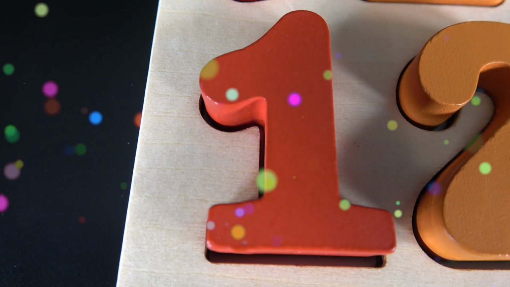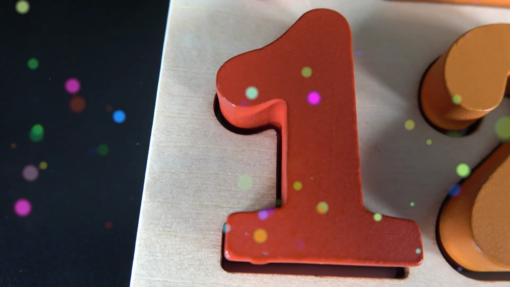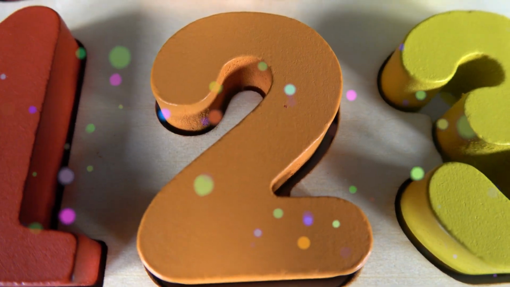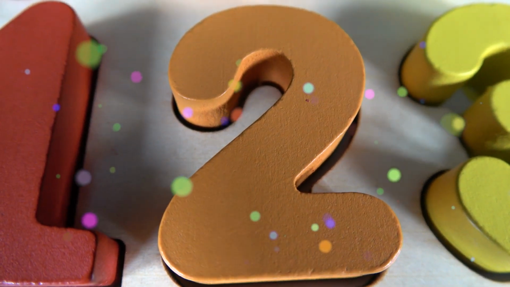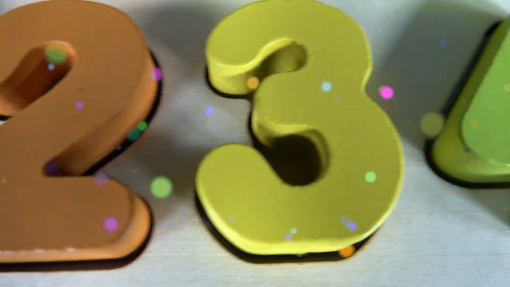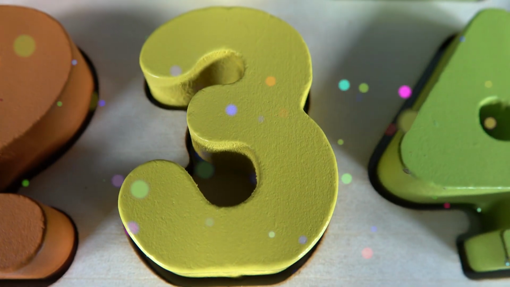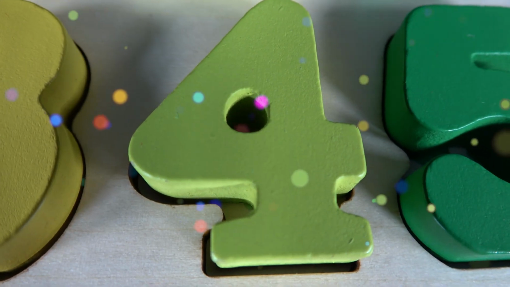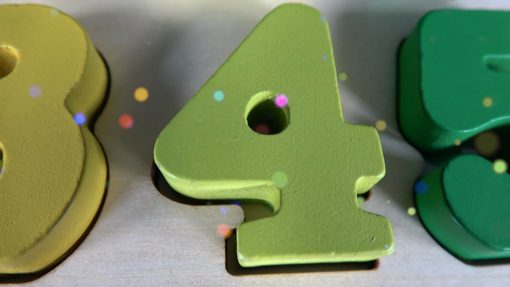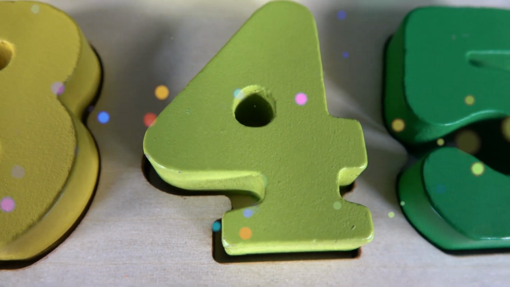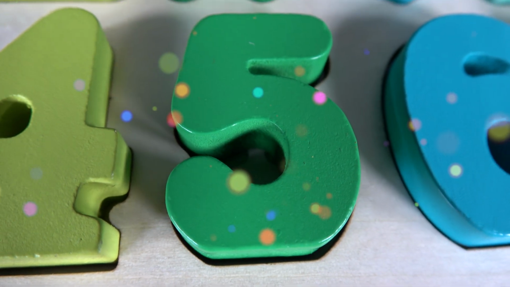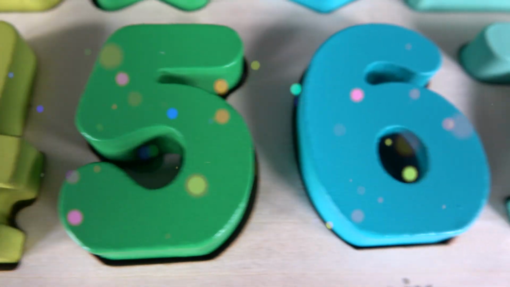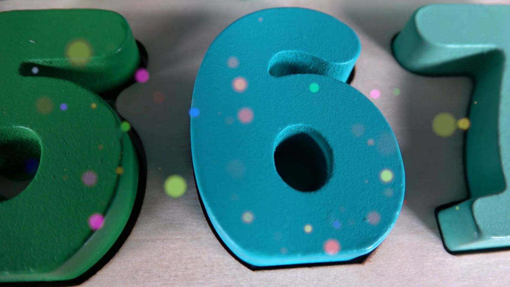Do you remember what number is this? It's the number 1. Do you remember what number is this? It's the number 2. Do you remember what number is this? It's the number 3. Do you remember what number is this? It's the number 4. Do you remember what number is this? It's the number 5. Do you remember what number is this?